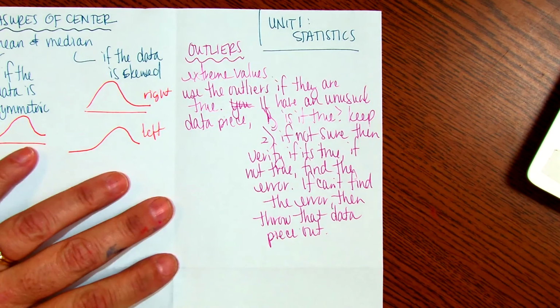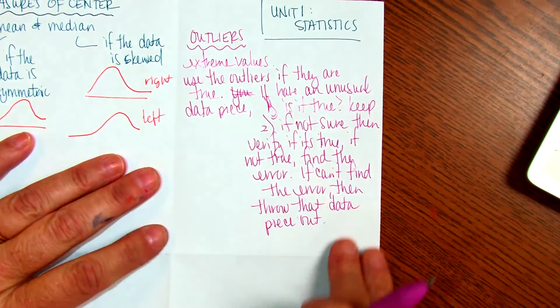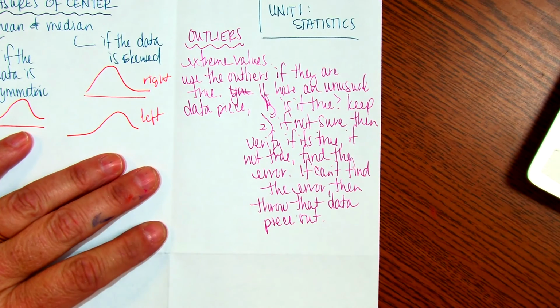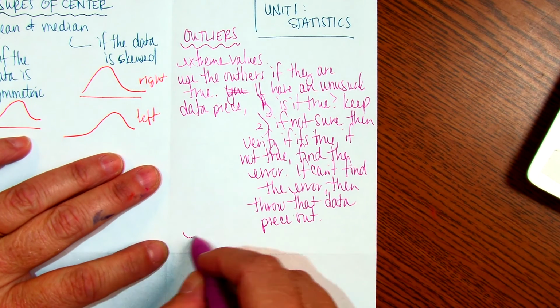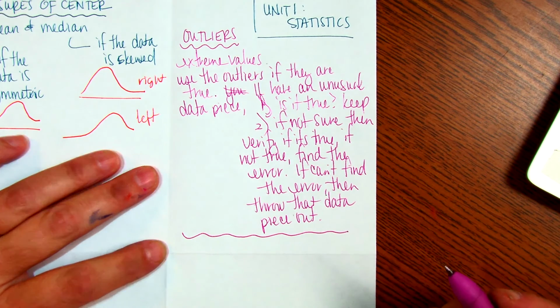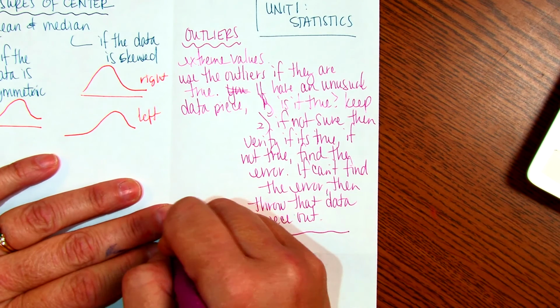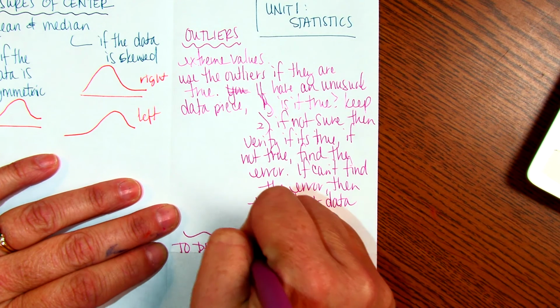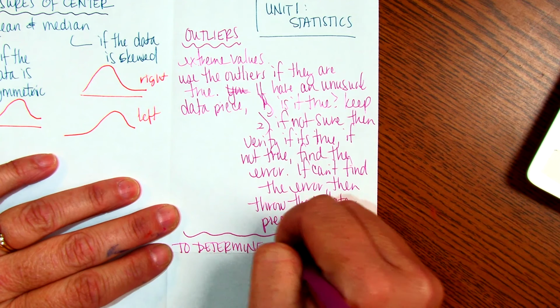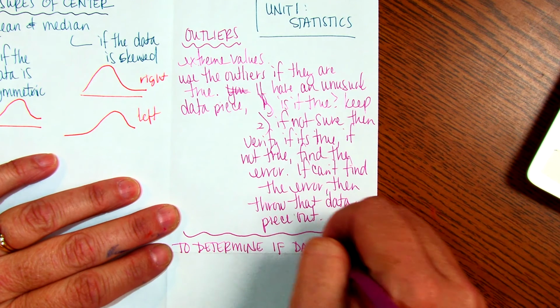So even though I had this little box set up, I'm probably going to end up trickling into here a little bit, because that's one idea of outliers. Then another one is to determine if data is an outlier.